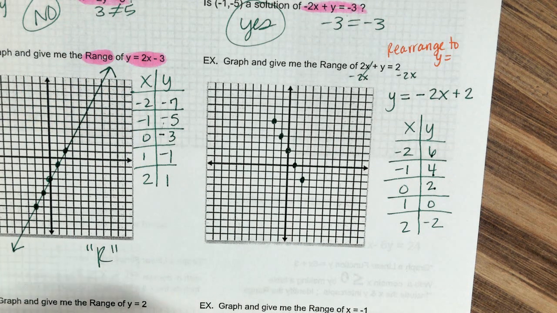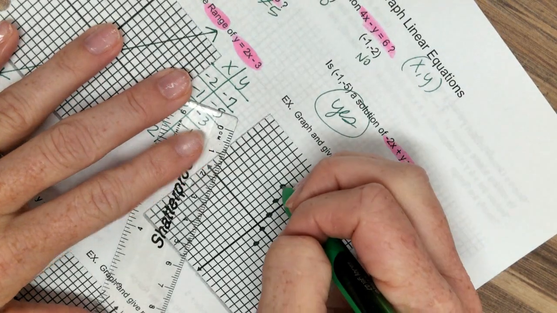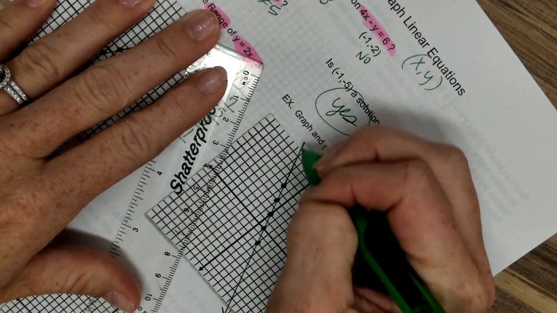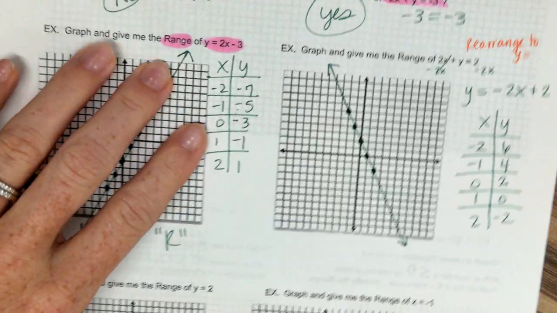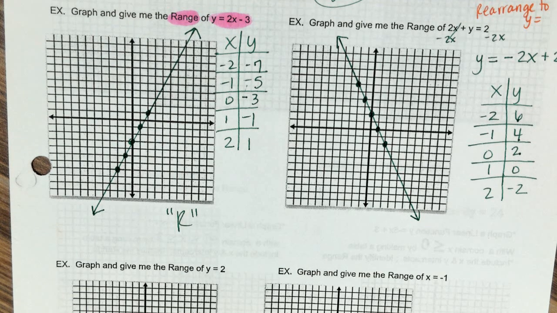Would I connect the dots here? Yes, because it's going to keep going forever. So I must have arrows in both directions. Remember, your line should go through the entire graph, both directions, slightly with arrows at the end. And the arrows have to be there to show that it's going to keep going forever.